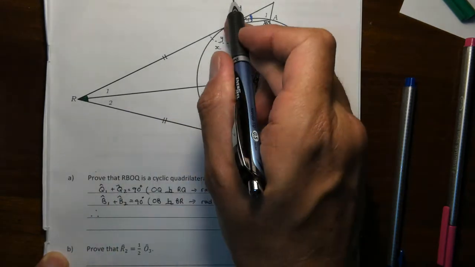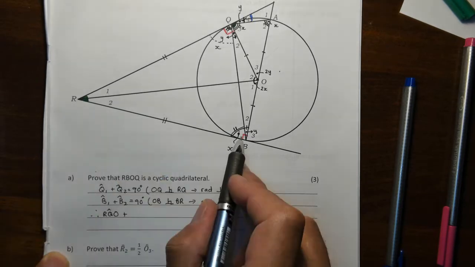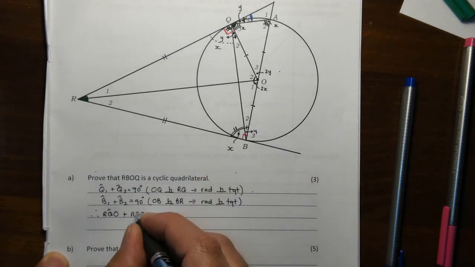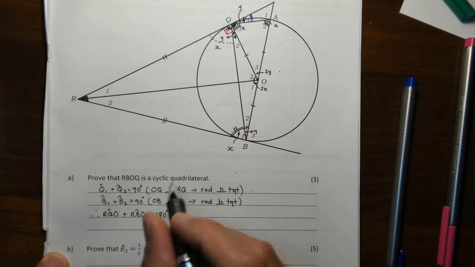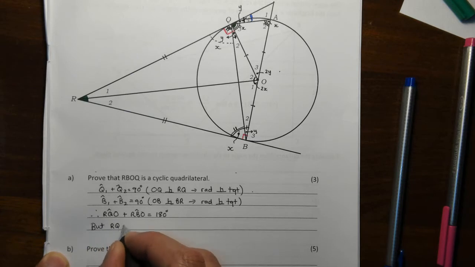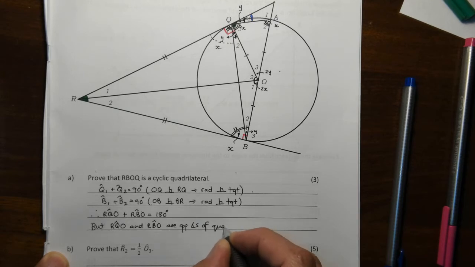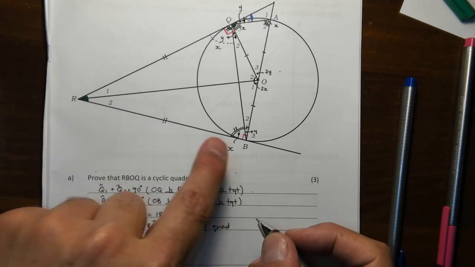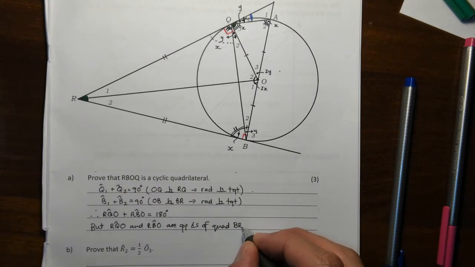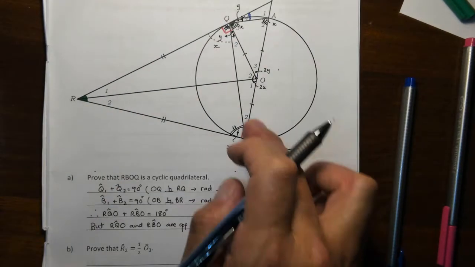Therefore, angle RQO plus angle RBO is 180 degrees. But RQO and RBO are opposite angles of the quadrilateral BROQ. Okay, so we're saying those two are 90, but they're opposite angles of that quad.